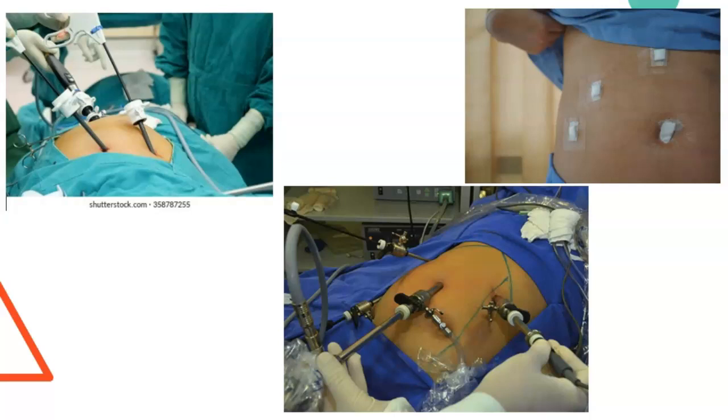Advantages of this surgery: it's less invasive, the scarring is minimal, there's less pain, and they are quicker to return to normal activity. Post-surgical care, you want to assess and treat pain, assess vital signs routinely. You want to provide patient education.